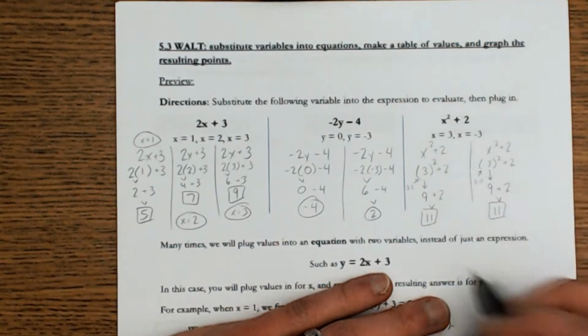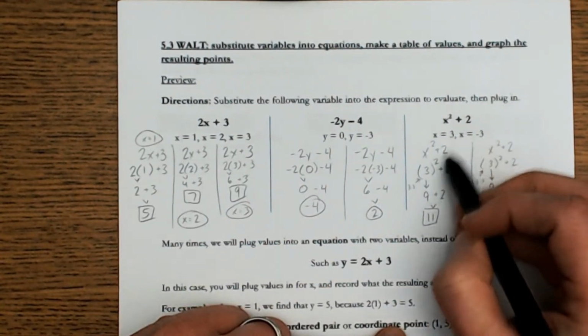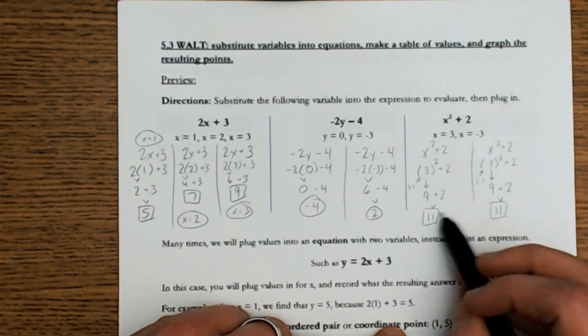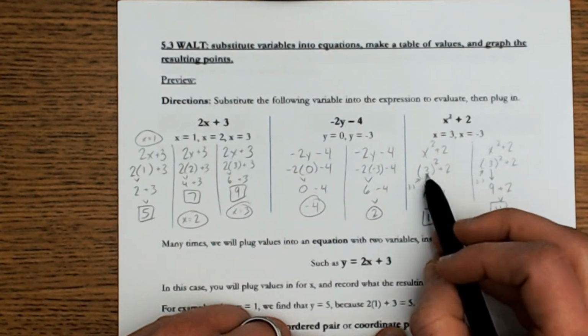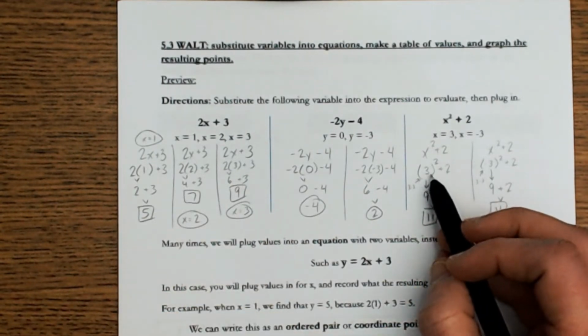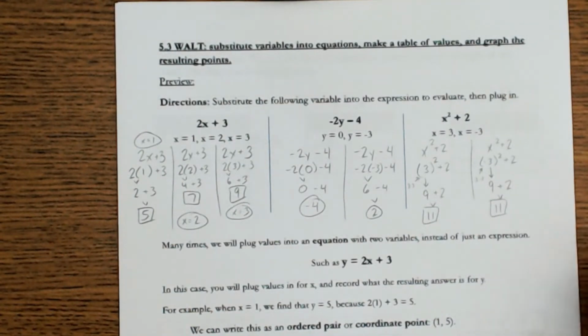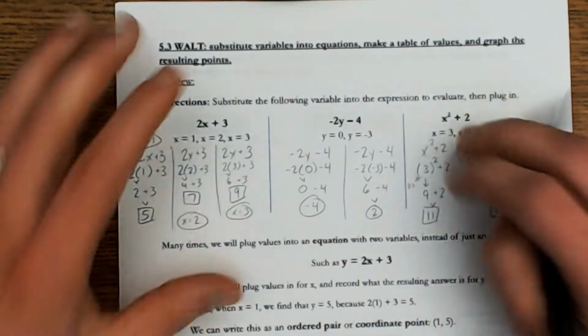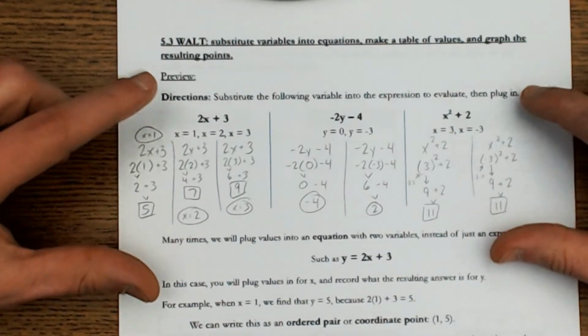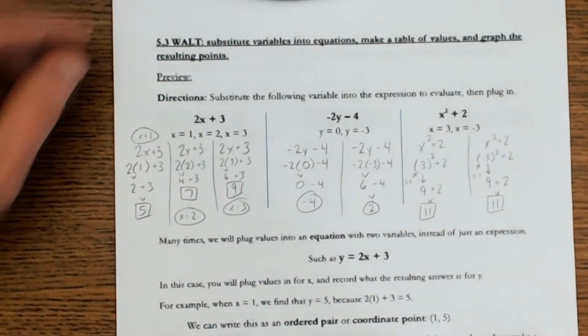So take note, our result here when we plugged in a 3 and then when we plugged in a negative 3, both resulted in 11, and that was because we did 3 times 3. That's what 3 squared is, and then negative 3 squared is negative 3 times negative 3, still comes out to be a positive. So that is what we were working on in Chapter 1, when we were evaluating.